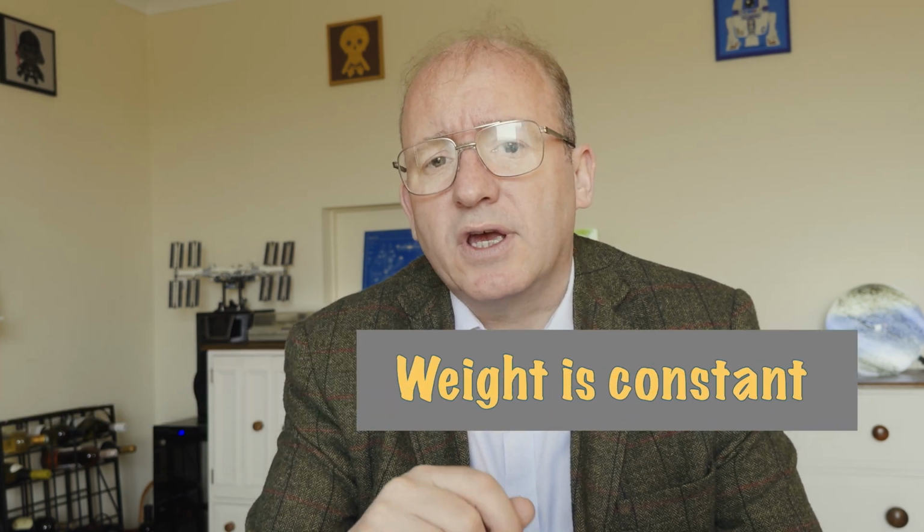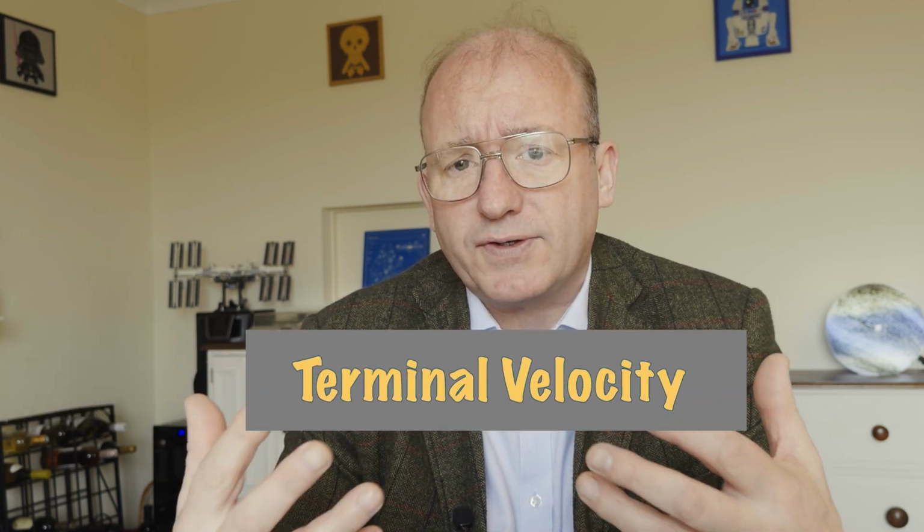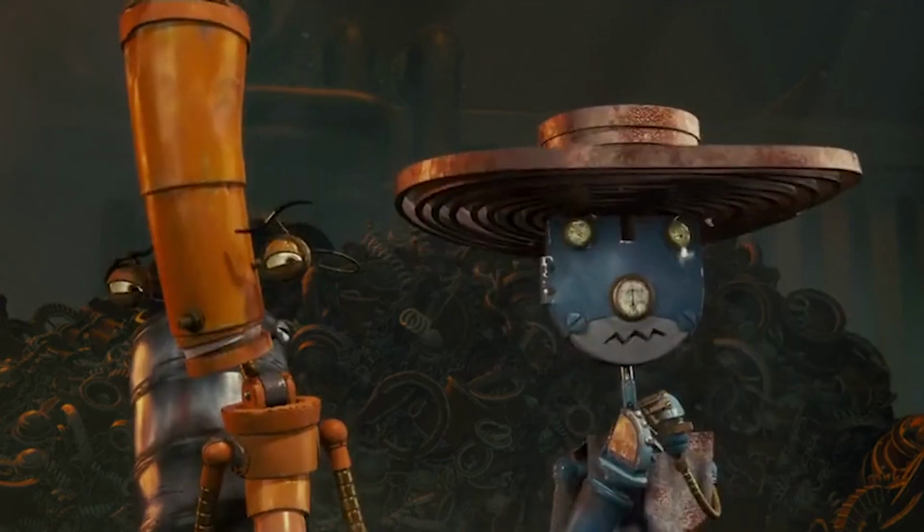There's two things to note here. Firstly, the weight never changes, and secondly, the maximum speed we call the terminal velocity. This is quite fast though, and typically for a human being falling normally is about 120 miles per hour, and it would be very uncomfortable to hit the ground at that speed. Ouch. So the skydiver opens a parachute.